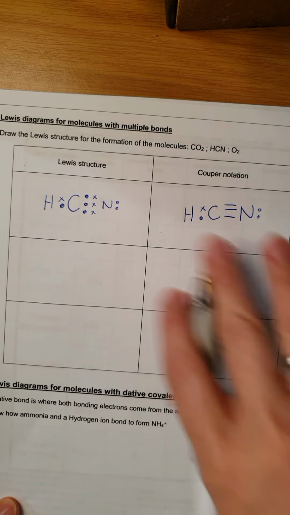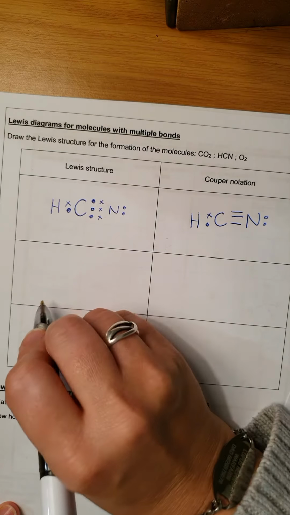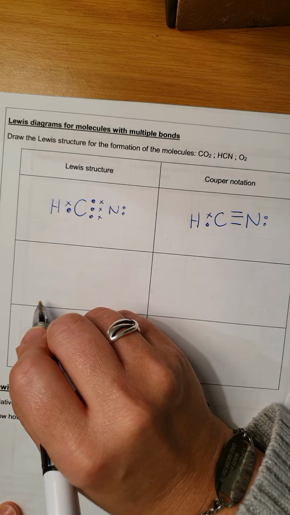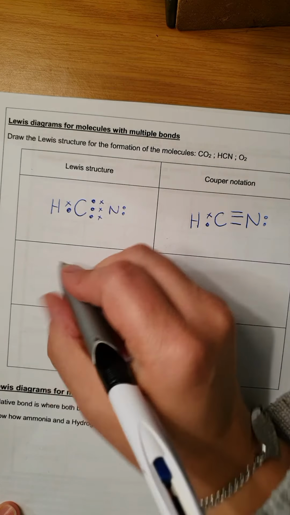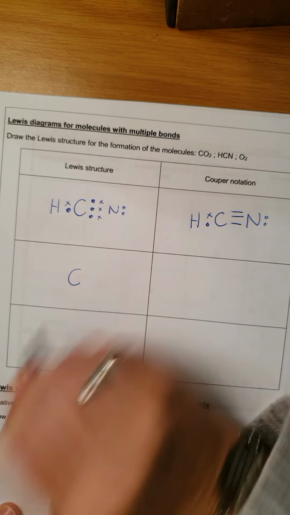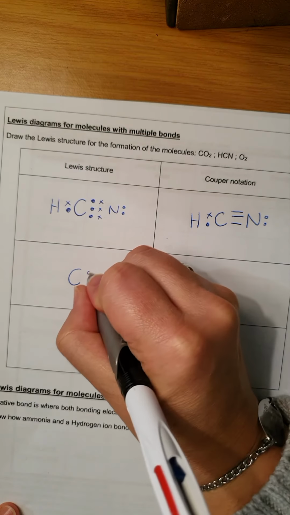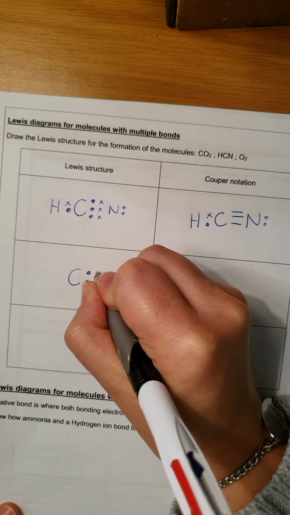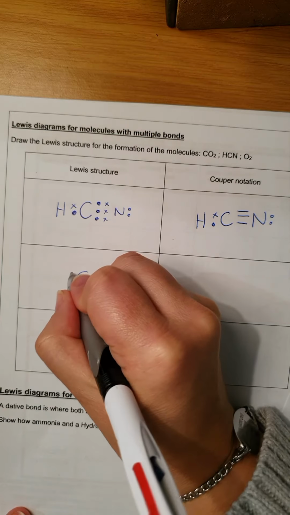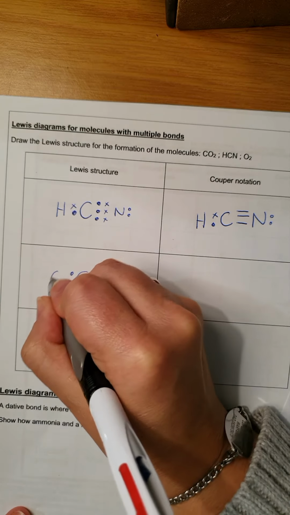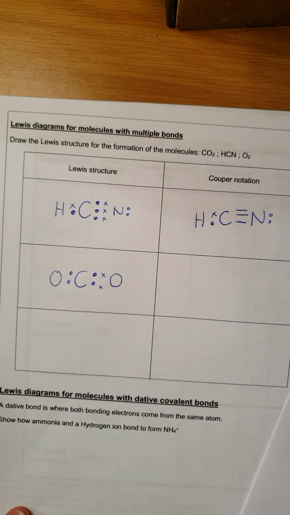Right. Oh, sorry, I did number 2 first. My bad. Okay. I'm sorry. I was supposed to do carbon dioxide, but carbon dioxide works in the same way. What happens is the oxygen goes on this side, and these 2 from the carbon go on this side, and the other one goes there with our X's there.